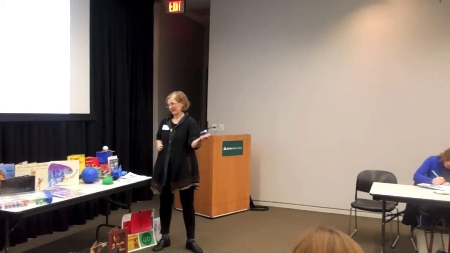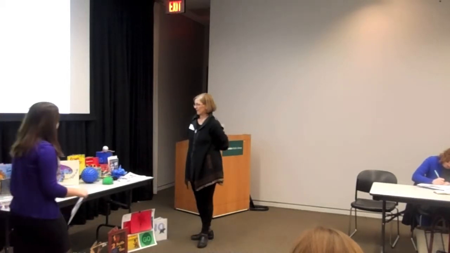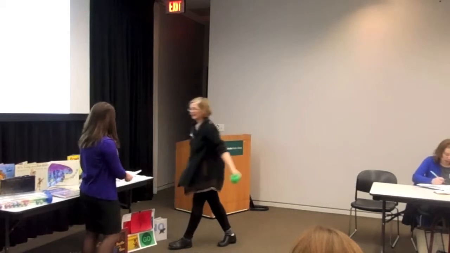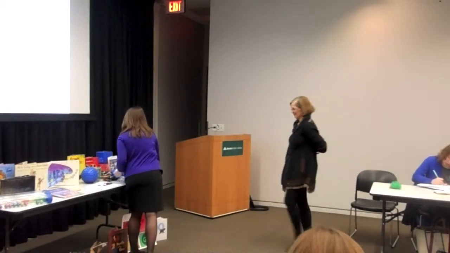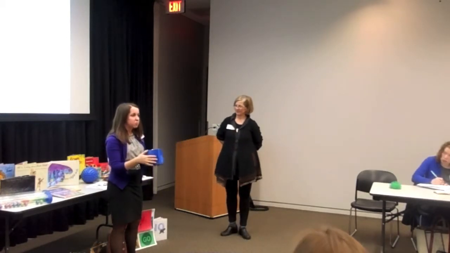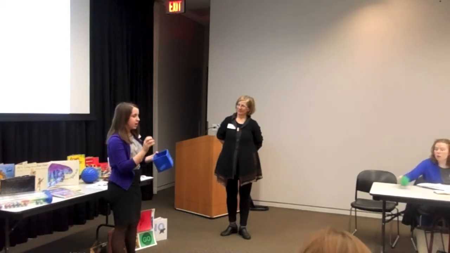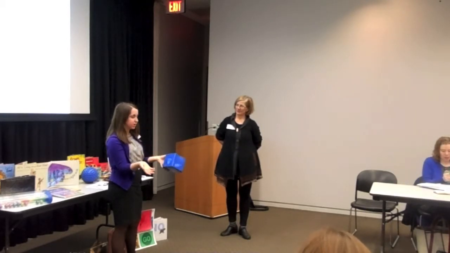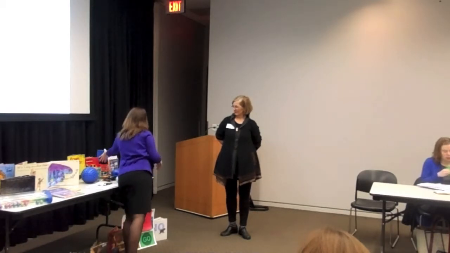It's also for sorting too. When we had the stations, we had different sorting bins. I'm going to move Poplar so you can see. These are from Lakeshore Learning. You buy them in a pack of 4, and they come with 4 different colored bins. Then you can have all of the colors mixed together, and the kids sort the objects by color.